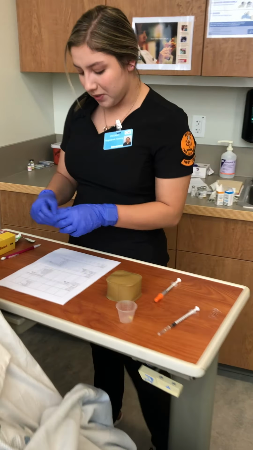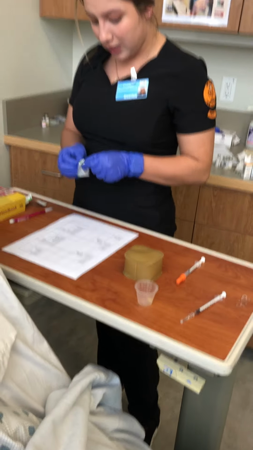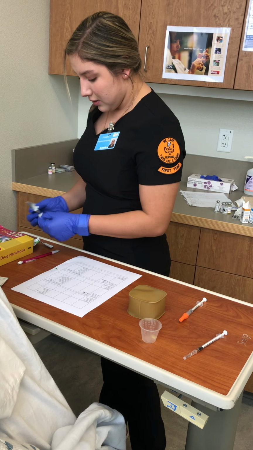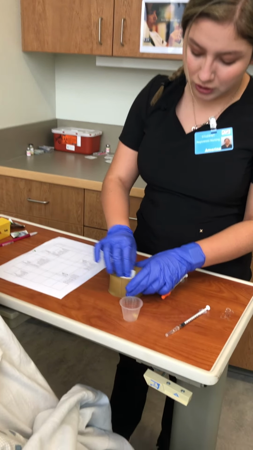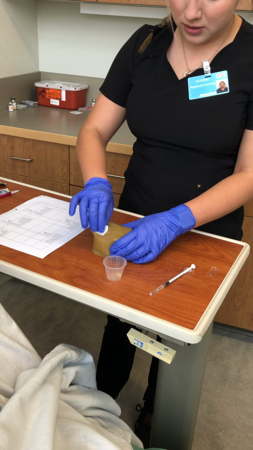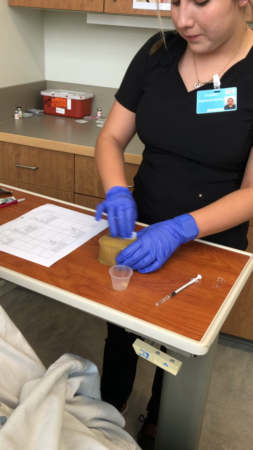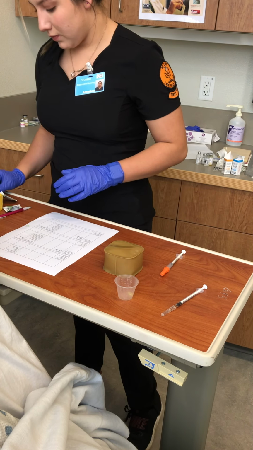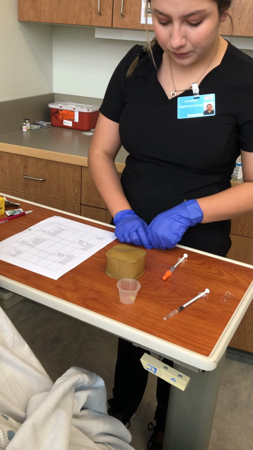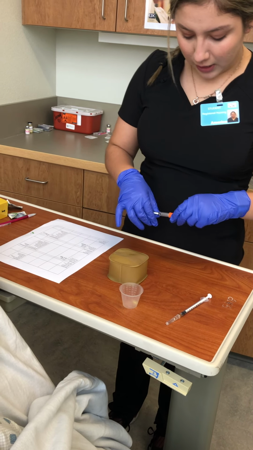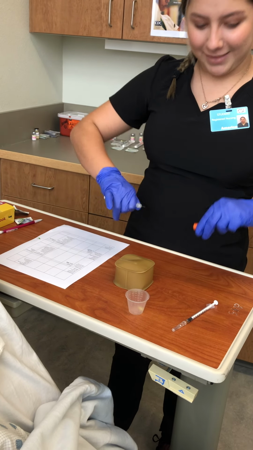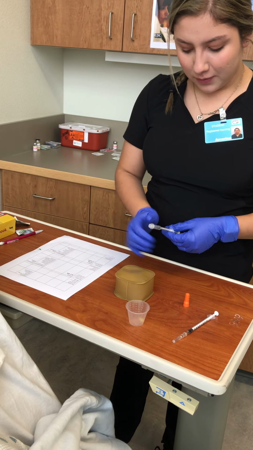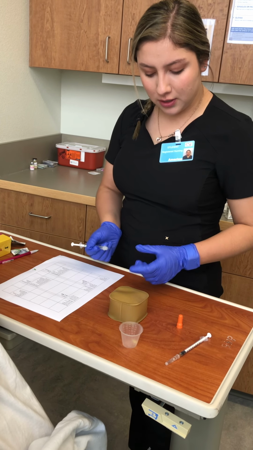So now I will begin to clean the injection site, using an in and out motion for 20 seconds. For this one, I will administer it at a 90-degree angle as well, and pull 2 inches of the skin.